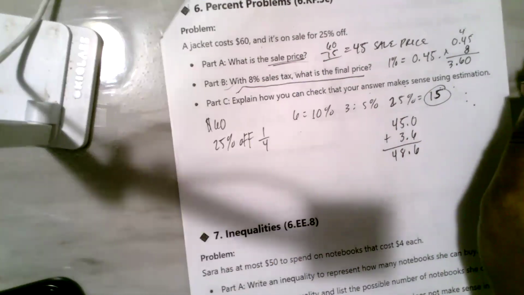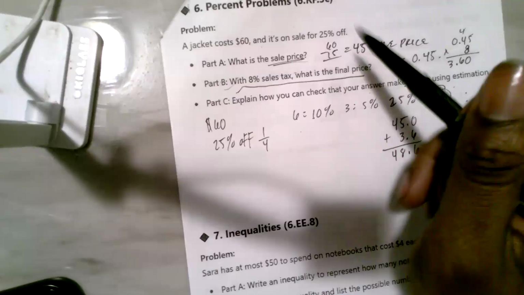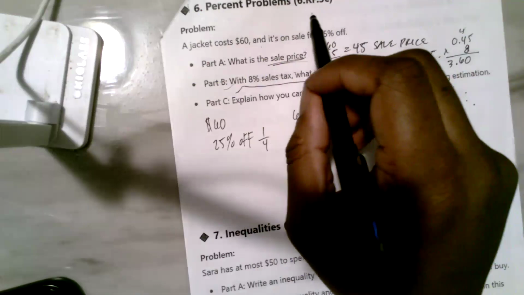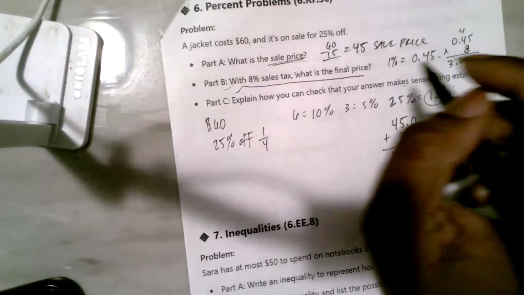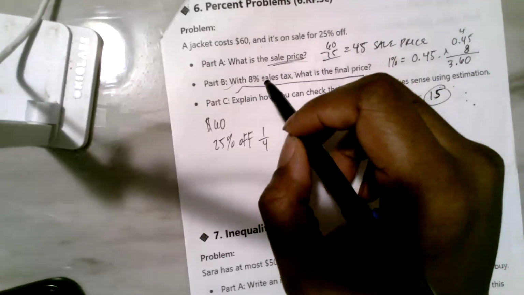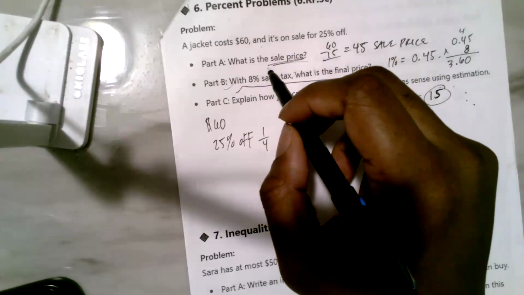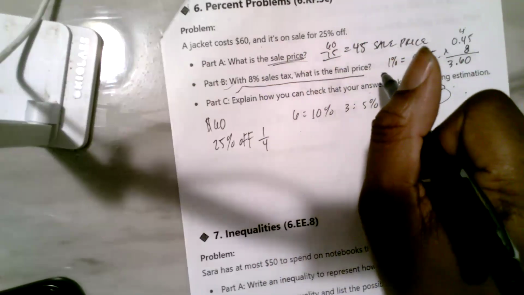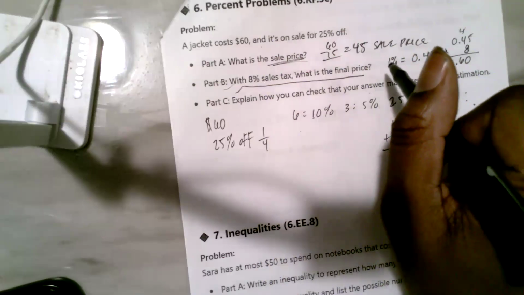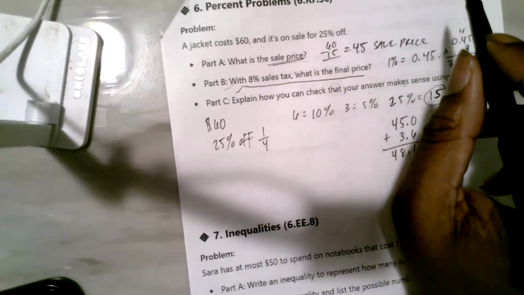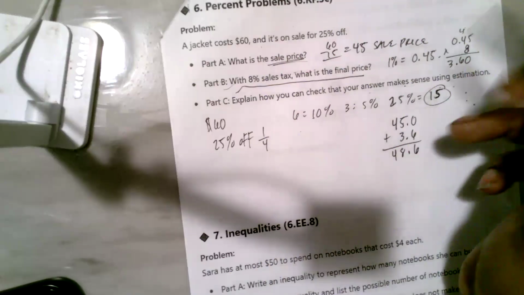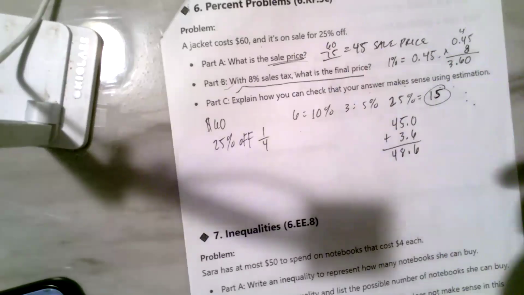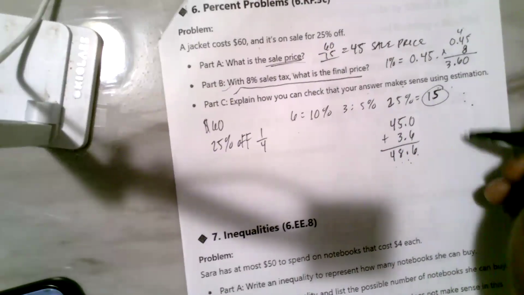Well, I figured I've been just doing that. You can say 25% of 60 is about 1/4, which is 15. 8% sales tax is very close to 10%. And if it's 45, 10% of 45 is 4.5. So you just add 4.5 to your 45, 49.5, which is close. Yeah.